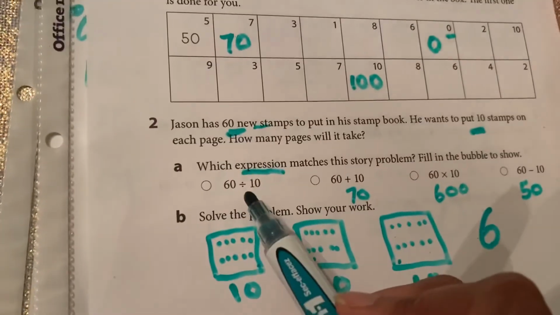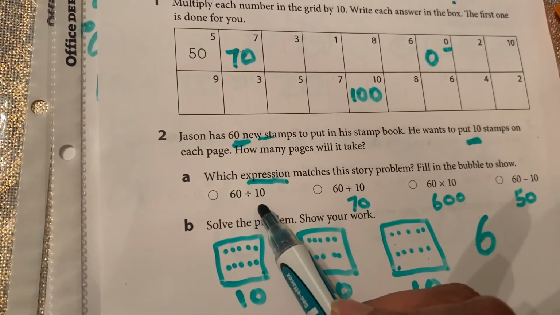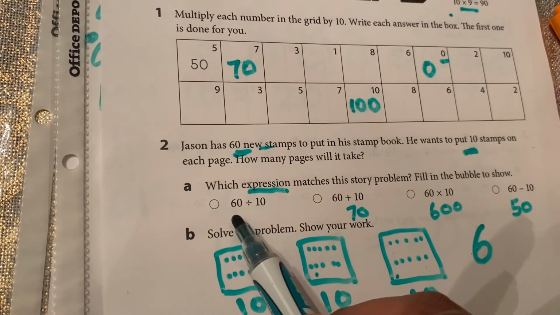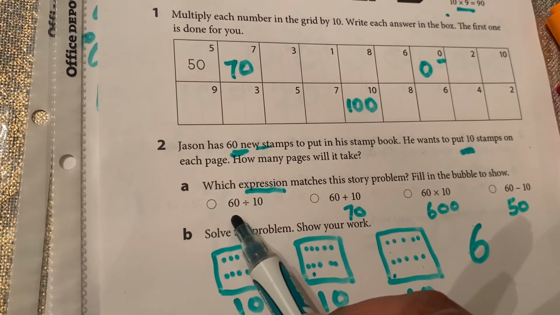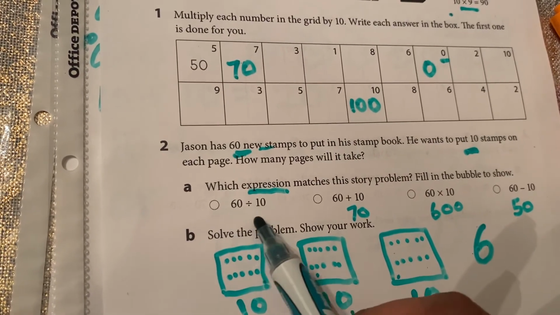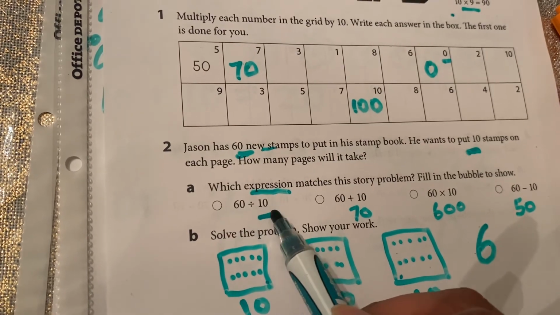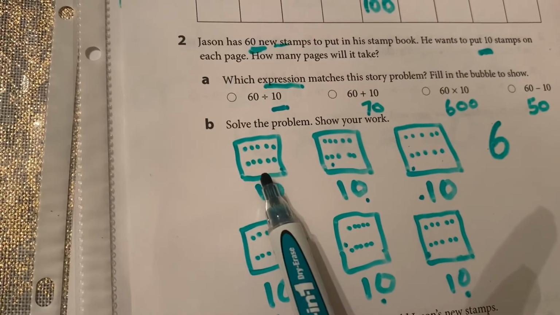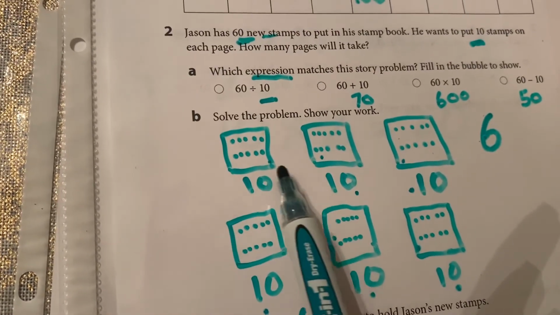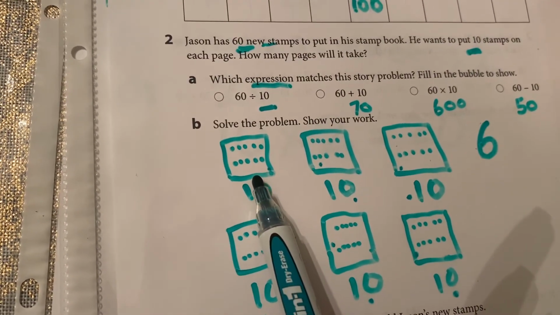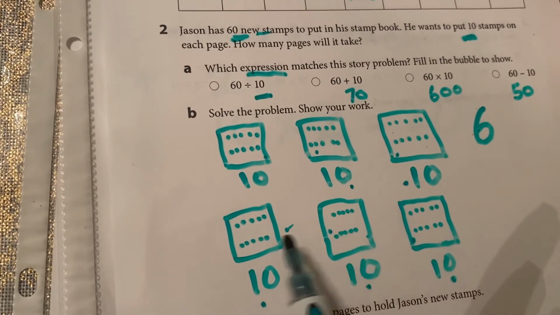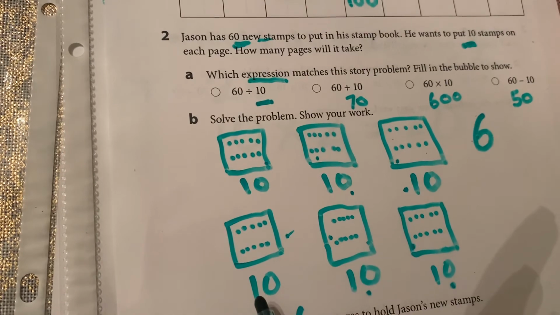Let me see this. 60 divided by 10. So I had 60 stamps and I divided them by 10 stamps equally right here. And on each page I had divided the stamps by 10. 10 stamps here, 10 here, 10 here, and also 10 in all of these pages.